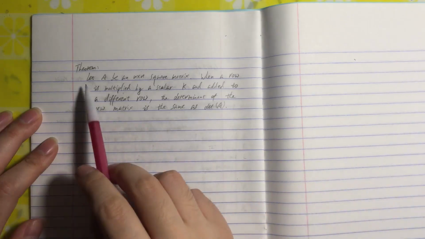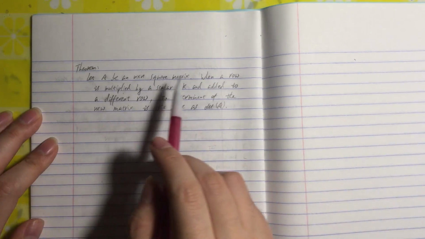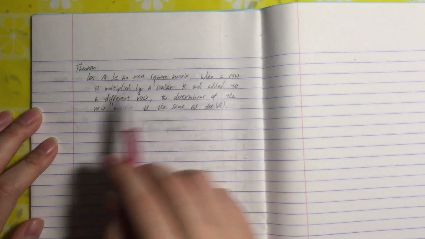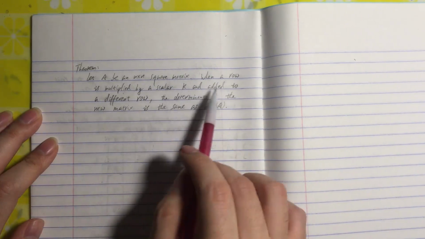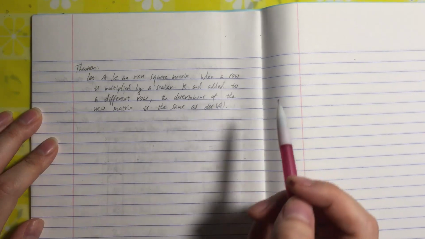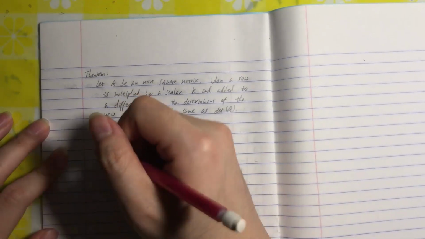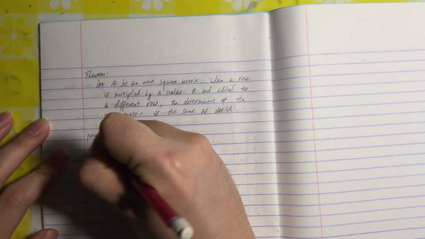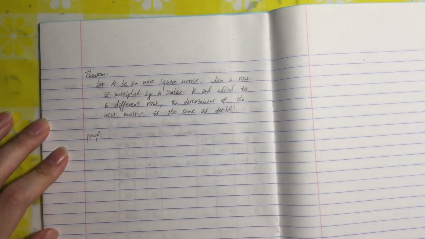Next theorem, let A be an n by n square matrix. When a row is multiplied by a scalar k and added to a different row, the determinant of the new matrix is the same as determinant of A. How can we prove it? Let's set out the problem first.